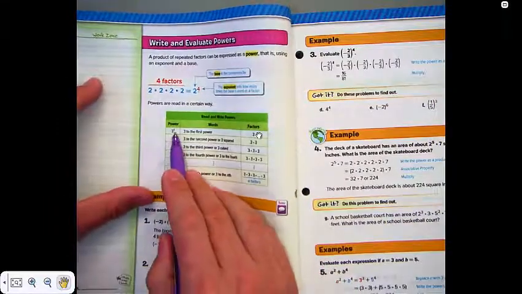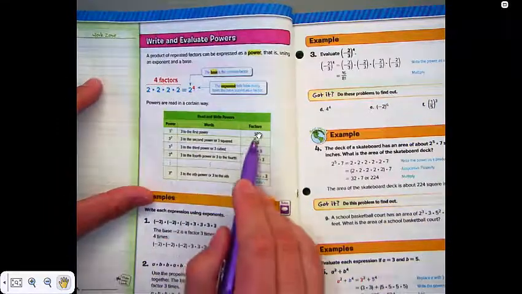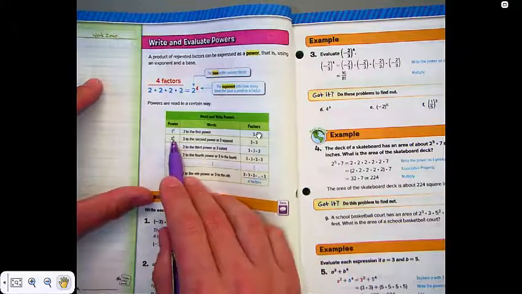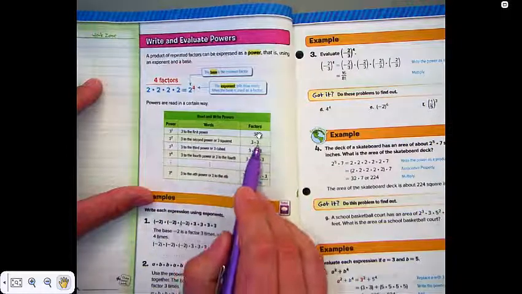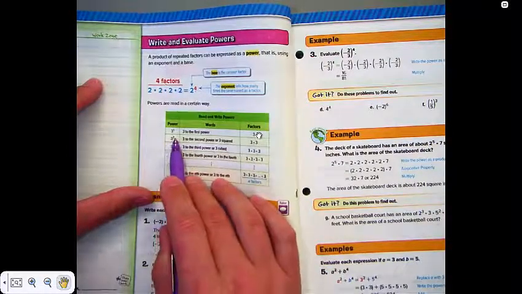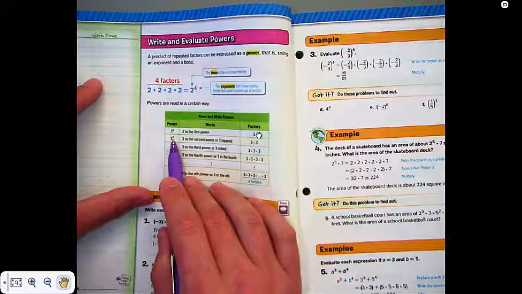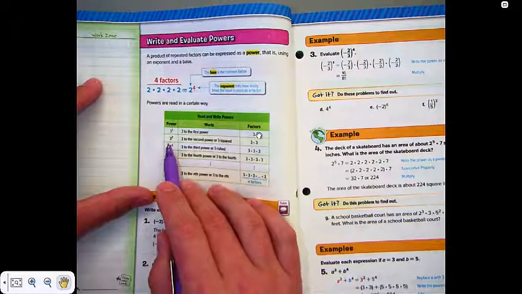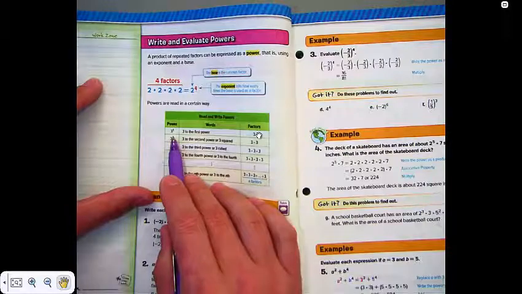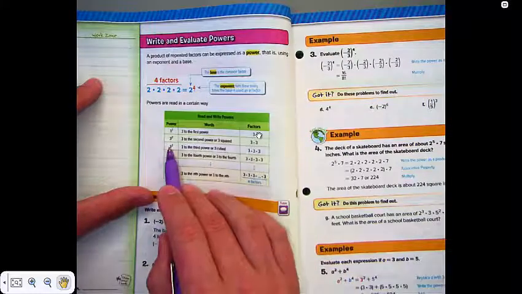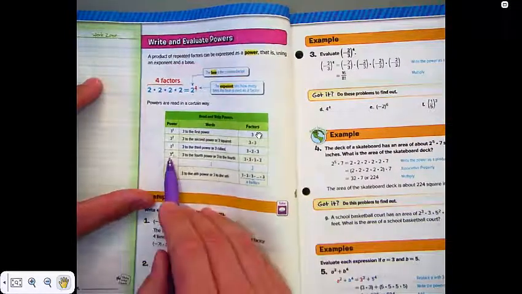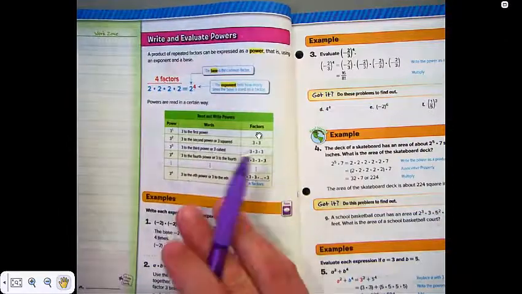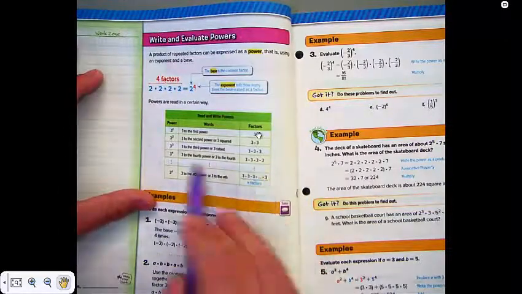So 3 to the first power just means there's 1 3. 3 to the second power means there's the 3 taken twice. So we have 2 3s. That does not mean 3 times 2. Do not say 3 to the second power is 3 times 2, and that's 6. It is 3 being multiplied by another 3, 2 times. 3 to the third power is a 3 being multiplied 3 times, 3 times 3 times 3. 3 to the fourth power is 4 3s, all being multiplied together, and so on.